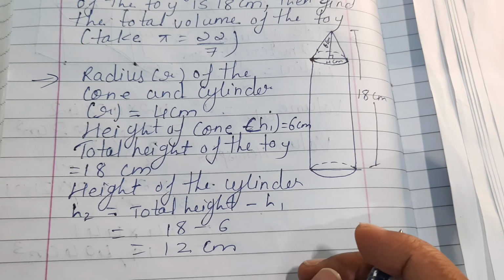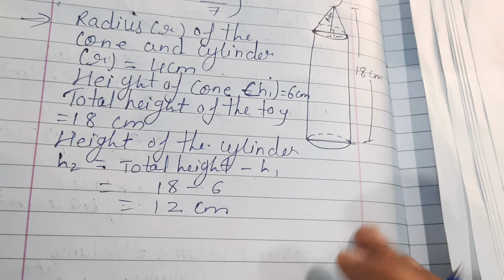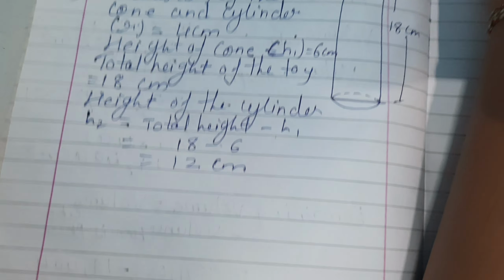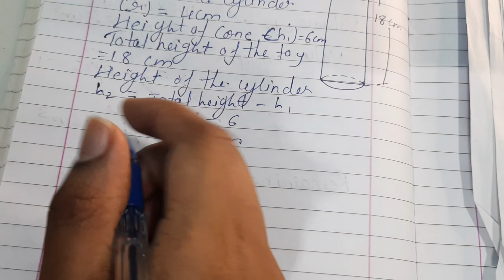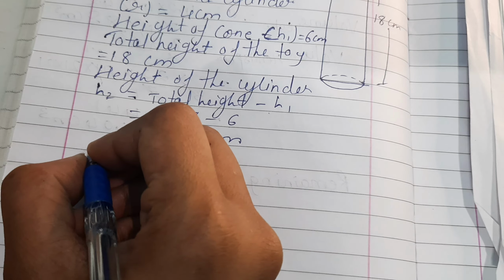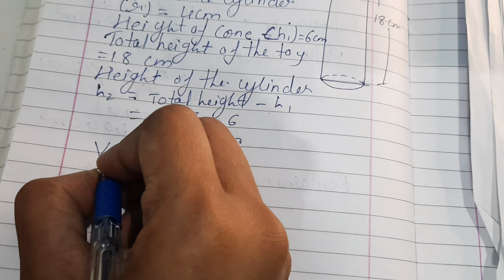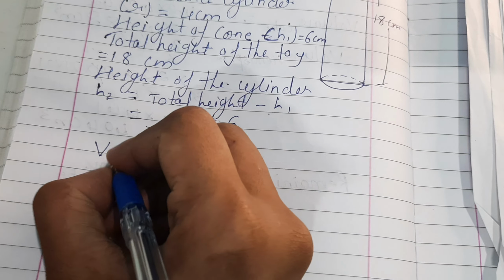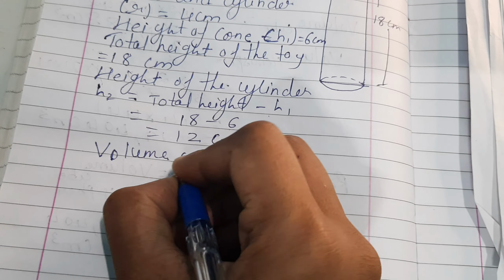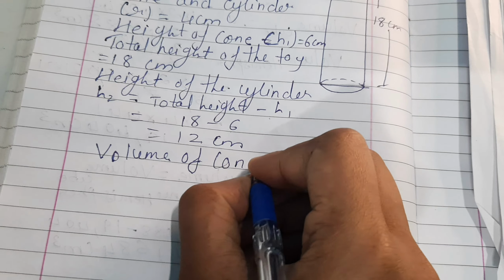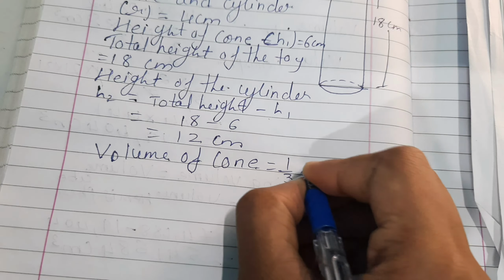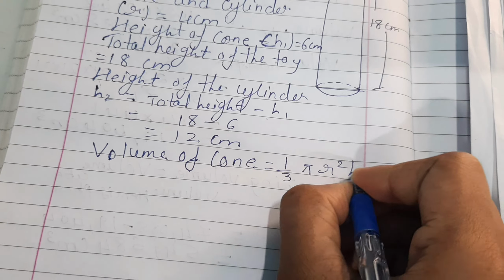Now we have to calculate the volume of the cone. So how to calculate? Volume of the cone, V1. Let me write down volume of cone only: 1/3 pi r square h1.